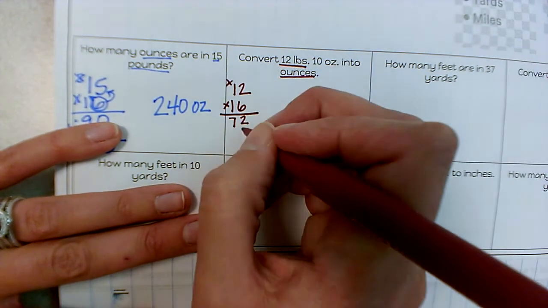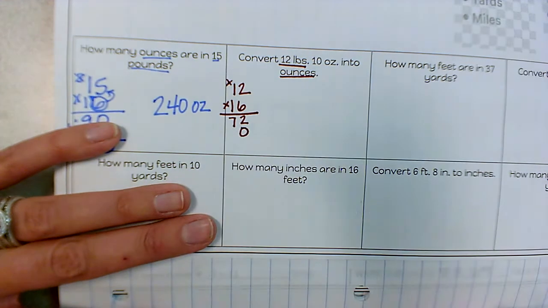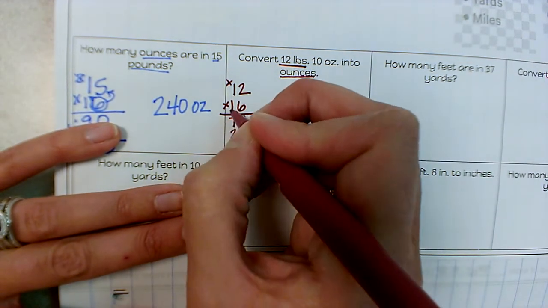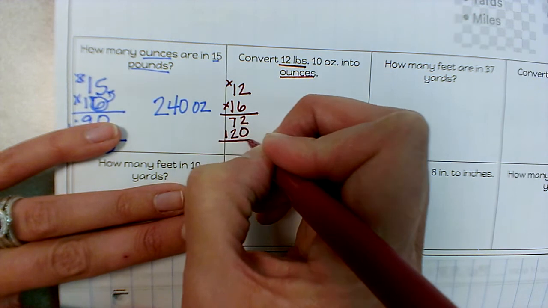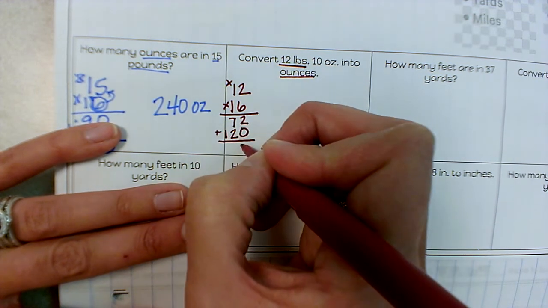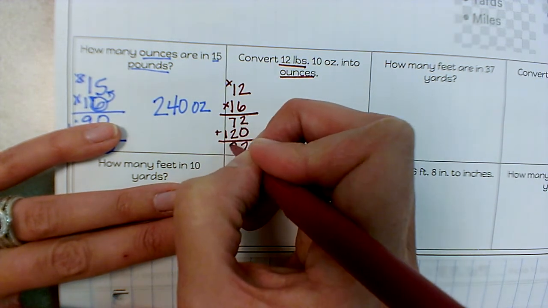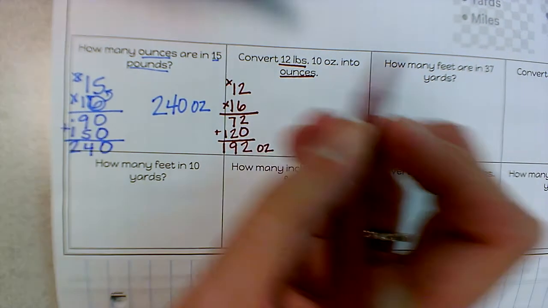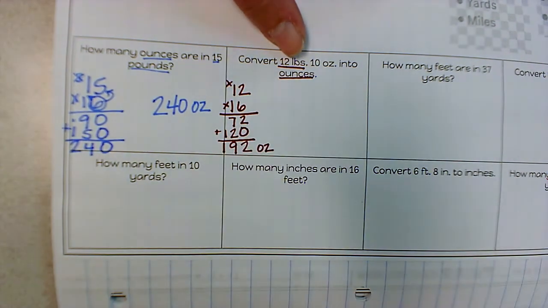I'm going to cross that out. Here comes that placeholder 0. Now I moved over to the 1. 1 times 2 is 2. 1 times 1 is 1, and now I can add up those partial products. 2 in my ones place. 7 plus 2 is 9, and 1. So far I have 192 ounces that came into this 12 pounds.